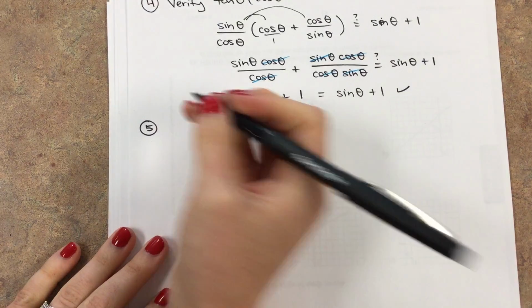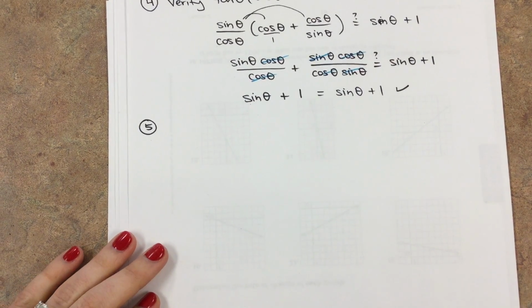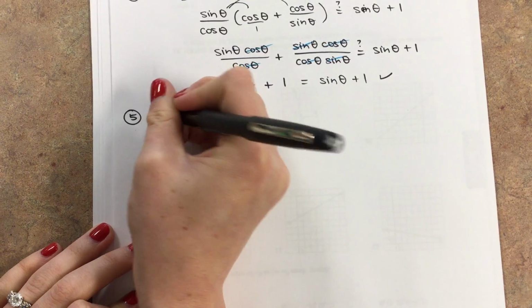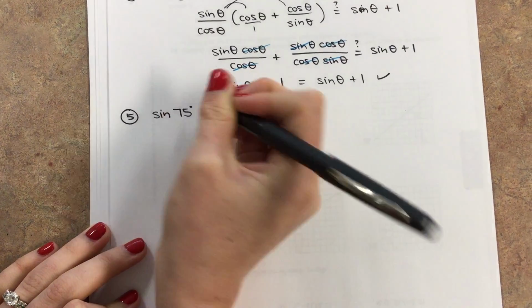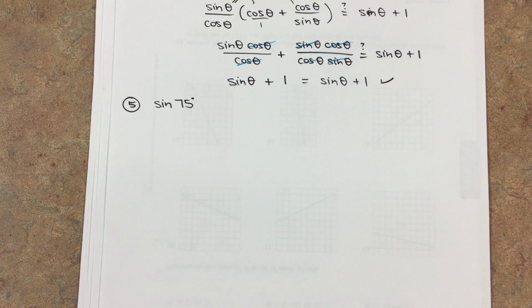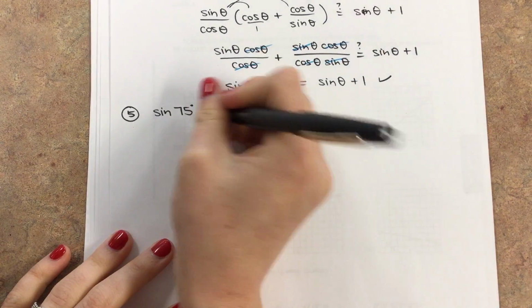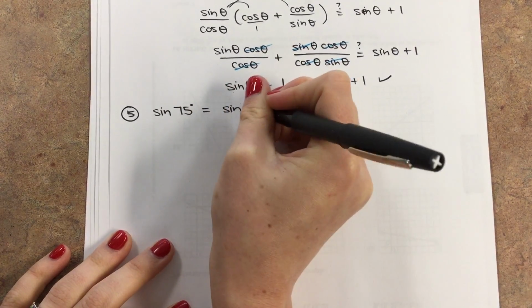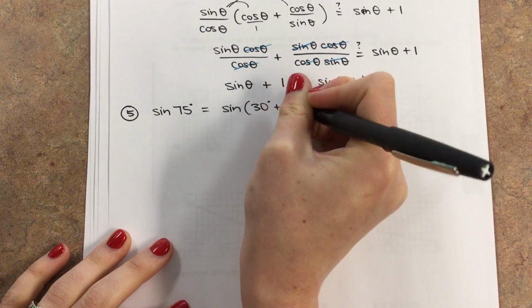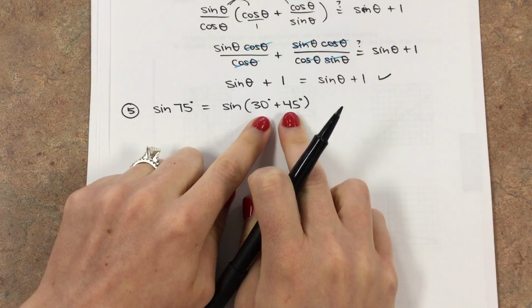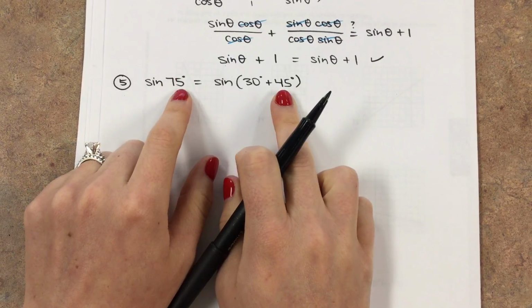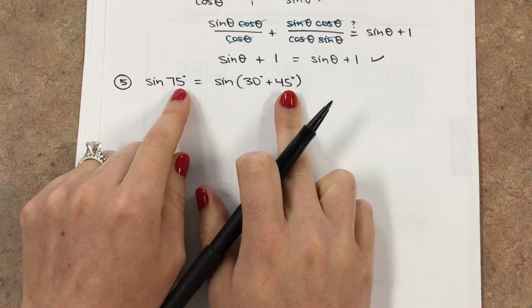So on the test, I will say, like, use a sum and difference identity to find, and then something like the sine of 75 degrees. So notice 75 degrees, not something that's on your unit circle. We jump right from 60 to 90, and we don't hit 75 in between, but we can write 75 as the addition of 2 different values that we do have on our unit circle. So we write sine of, we can split it up into 30 degrees plus 45 degrees. So 30 plus 45 is 75. 75 isn't on the unit circle, but 30 is and 45 is.